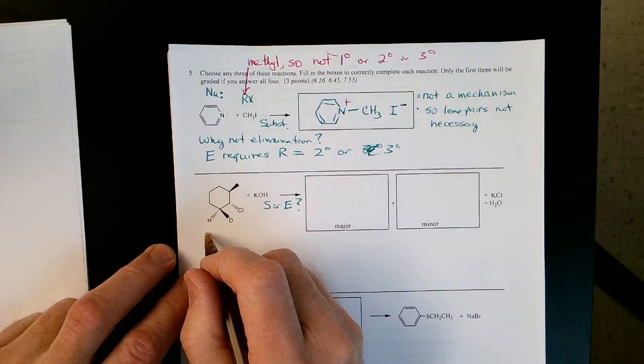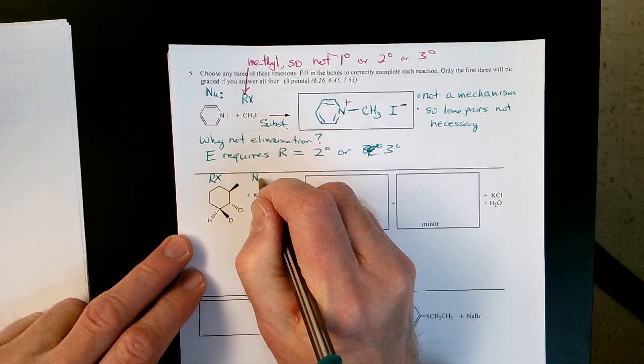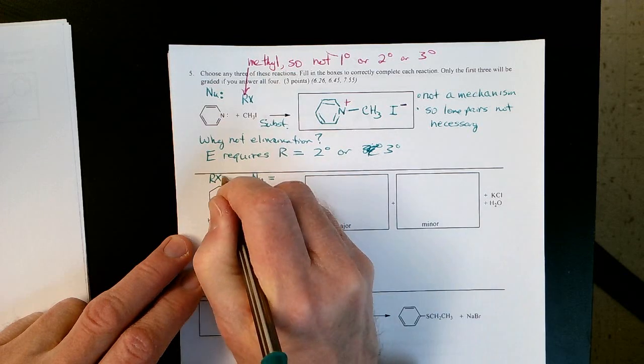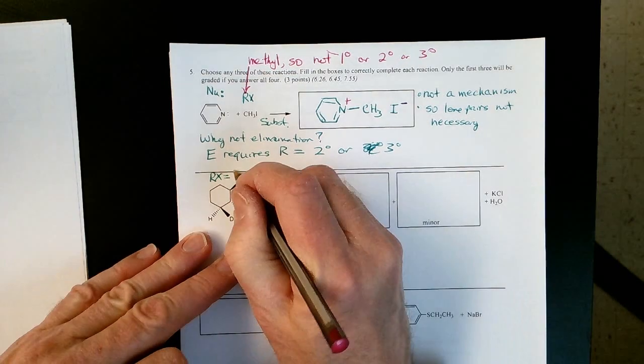So here's Rx, and here's the nucleophile. And let's say what we can tell about each one of those just by checking it out and looking at it. Your R group, methyl, primary, secondary, tertiary. What would you call it? Secondary. It's secondary.